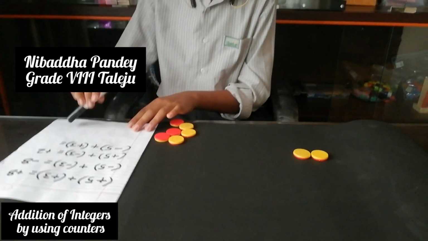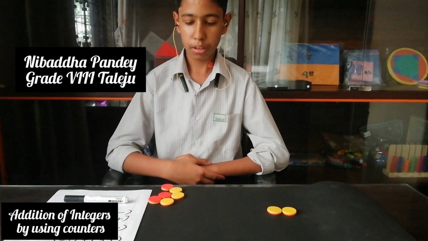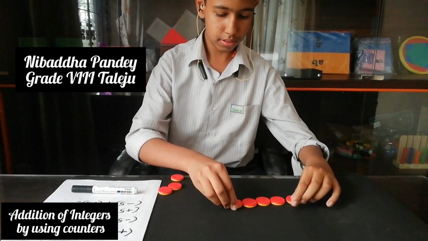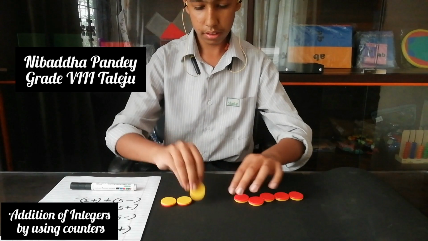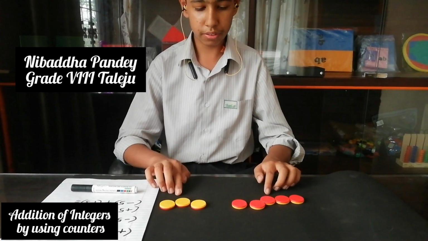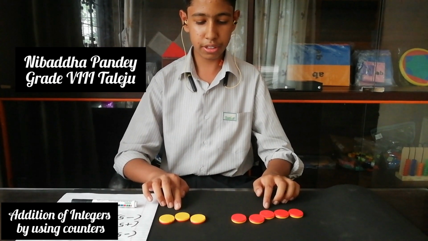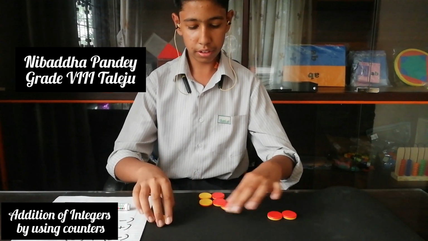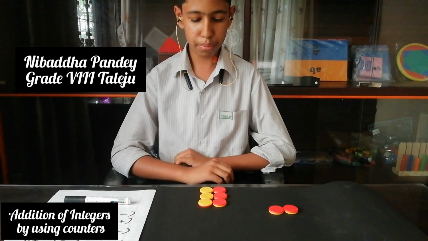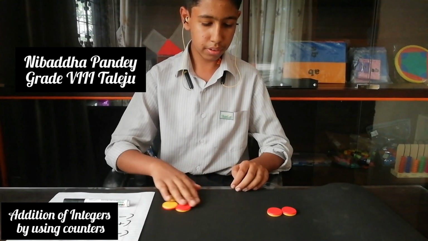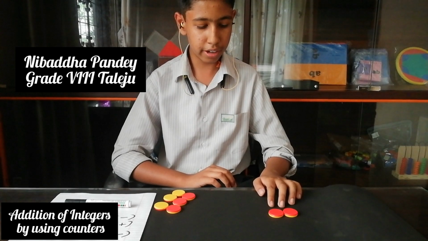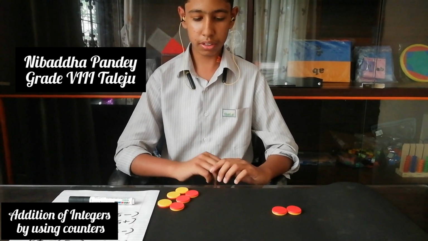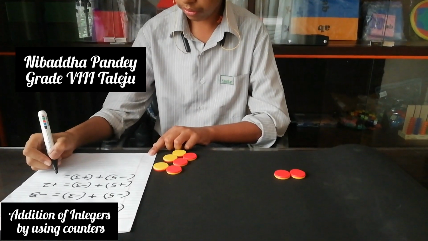Now let's look at the last example. -5 plus +3. This is -5 and this is +3. Just like before, we will take them as zero pairs. This and this form a zero pair, and similarly we will take the other zero pairs. The value of a zero pair is 0, so we are left with two counters. They both are red, and red represents negative. So the value of -5 plus +3 equals -2.